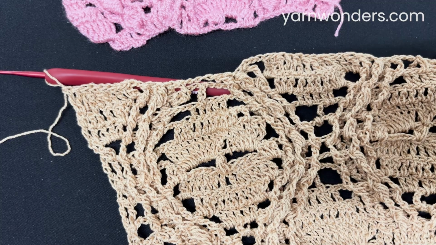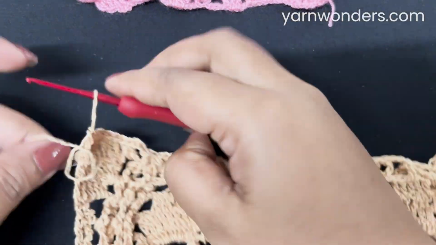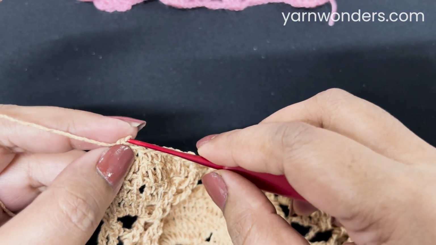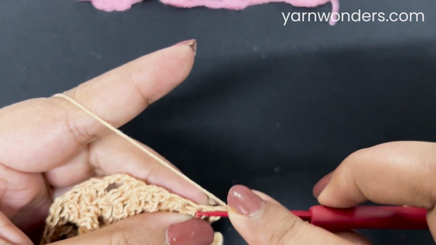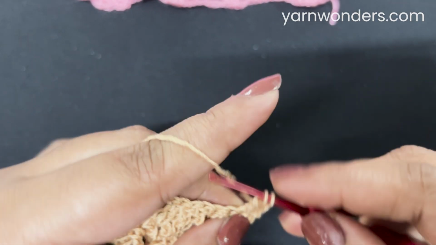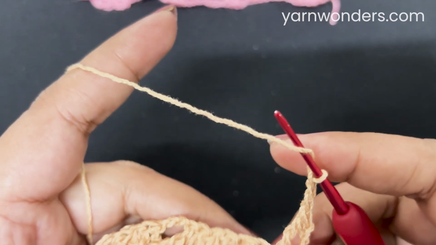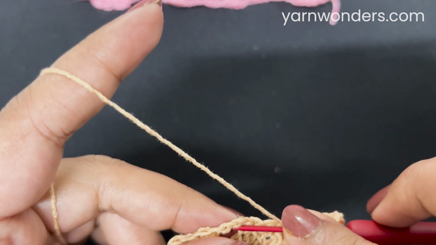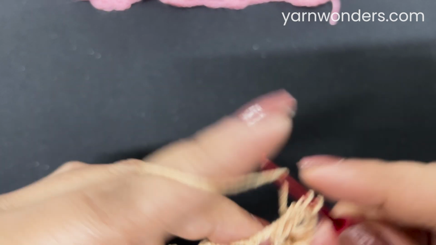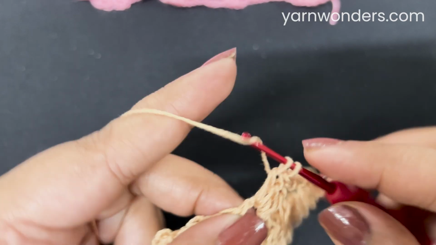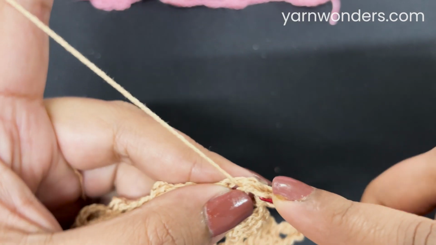which is very simple. It's kind of like the setup row as in row number 1, where you will start off with the chain 3, make 1 triple crochet, chain 4, make 3 double crochets into the chain 3 space, make your group of 5 stitches starting with the back loop.